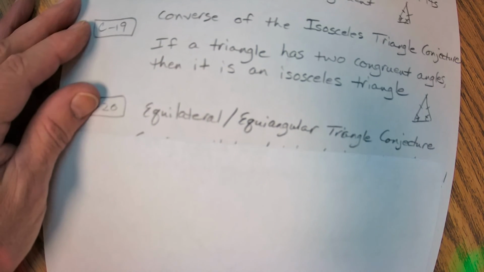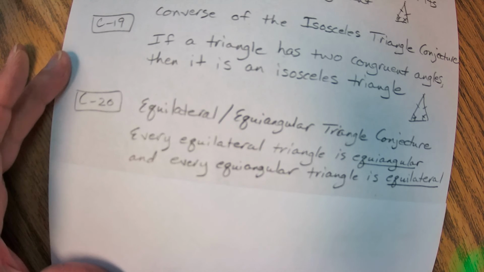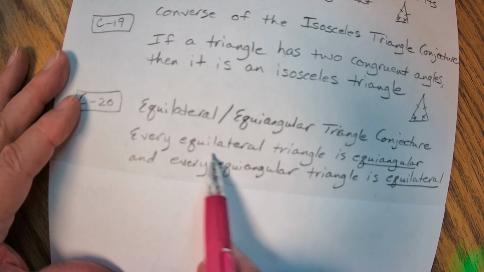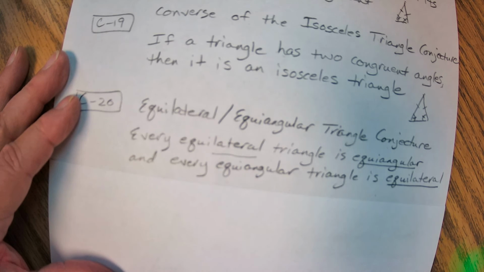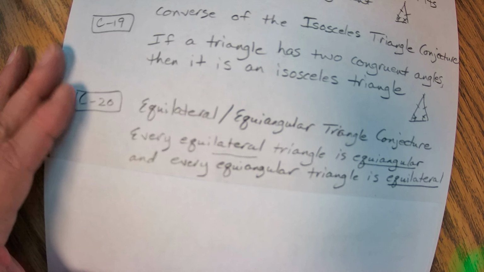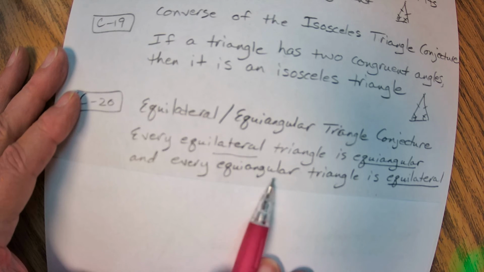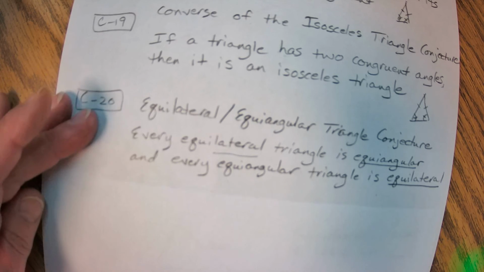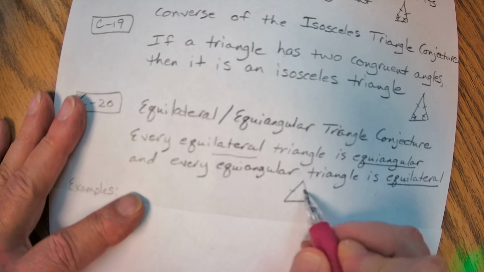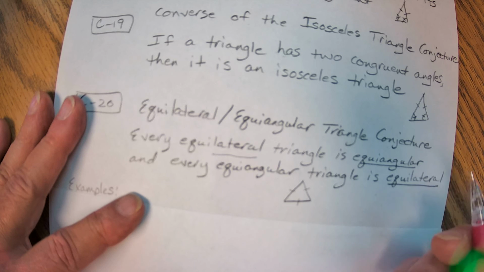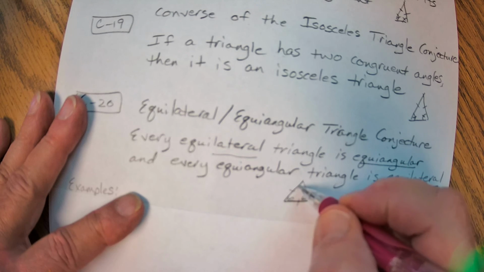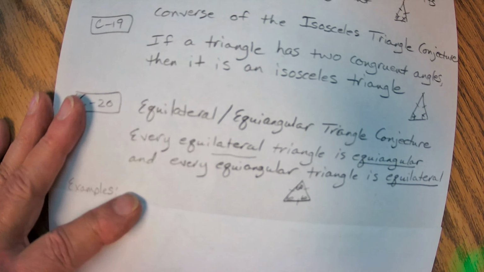C20 is the equilateral equiangular triangle conjecture. Every equilateral, remember this refers to equal-sided sides. Every equilateral triangle is equiangular, and every equiangular triangle is equilateral. So equilateral, if these are all the same, these are all the same, so that means that there's 60. Because if they're all the same, they still have to add up to 180.